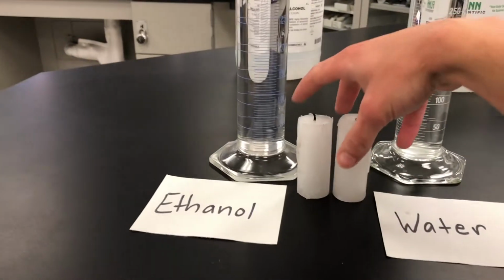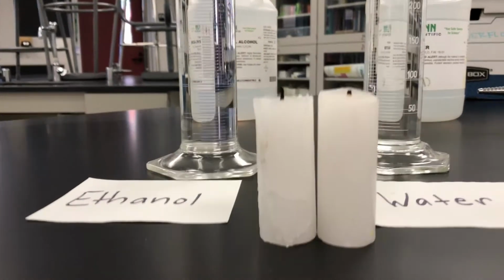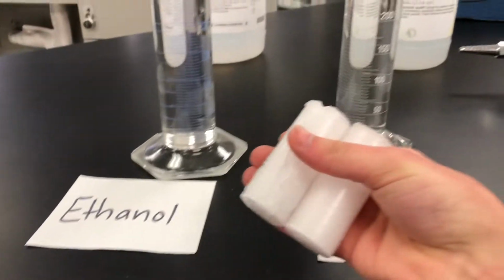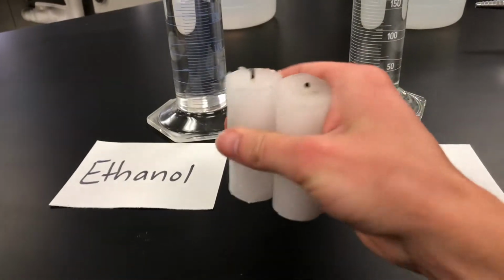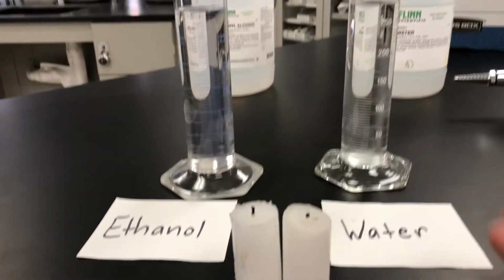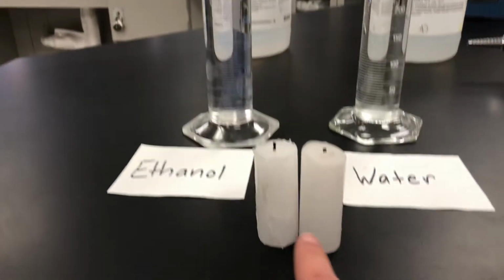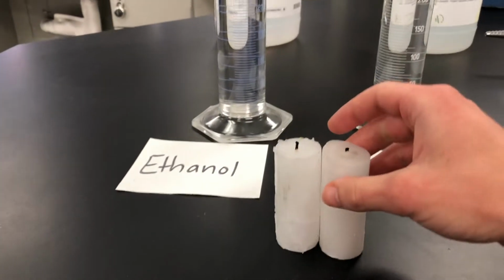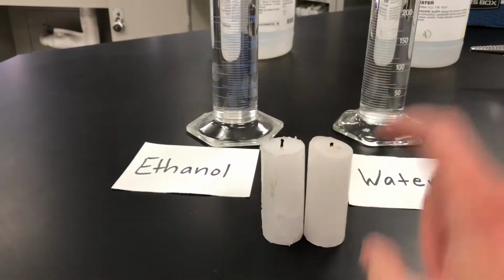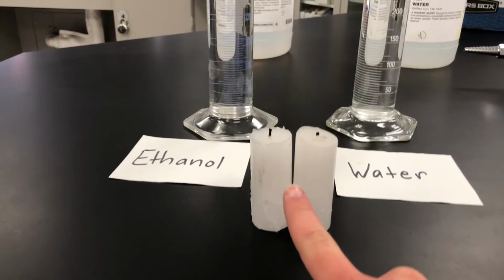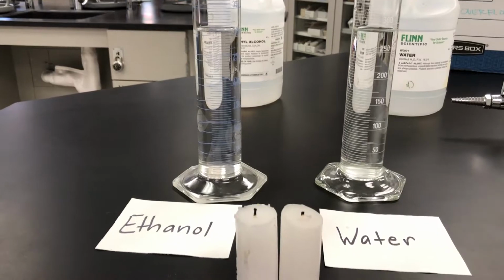Okay. Now I found two candles that are about the same size. I tried to find two that were as close in size as possible. They're made out of the same material. So these candles you guys can think of as equivalent in terms of their density. So what we're going to be doing is comparing the density of water to the density of ethanol using these two substances. When I toss a candle in one, it may float or it may sink. But because these candles have the same density, they'll help us compare the densities between the water and the ethanol.